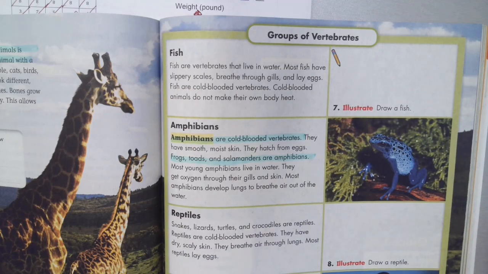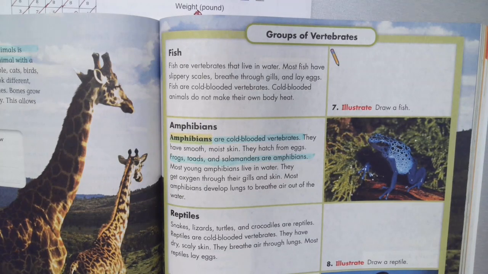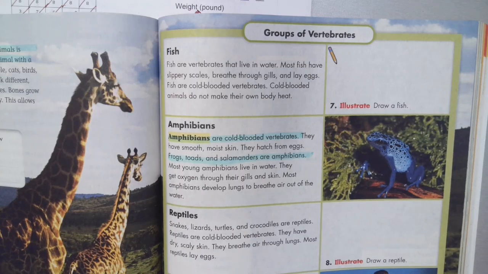Wait a minute, so frogs have lungs? Yes. I never knew that. Amphibians have lungs and gills. So they can stay underwater forever, and they can stay on land forever.